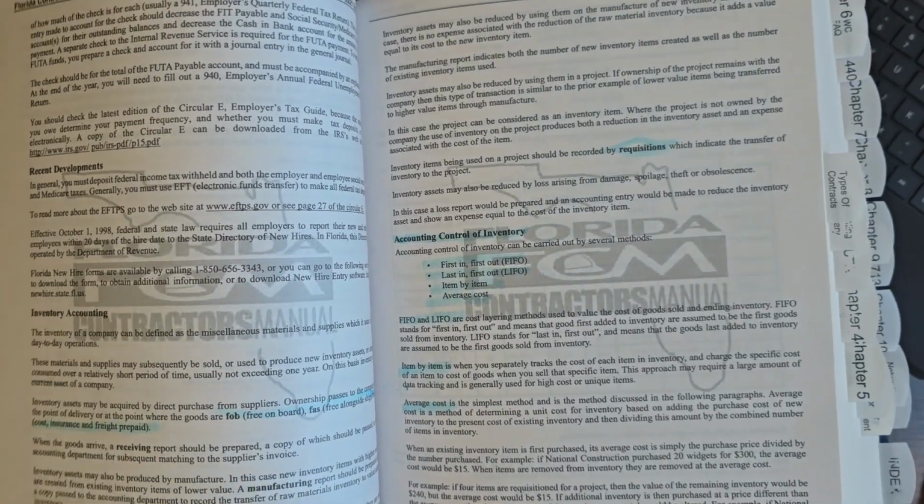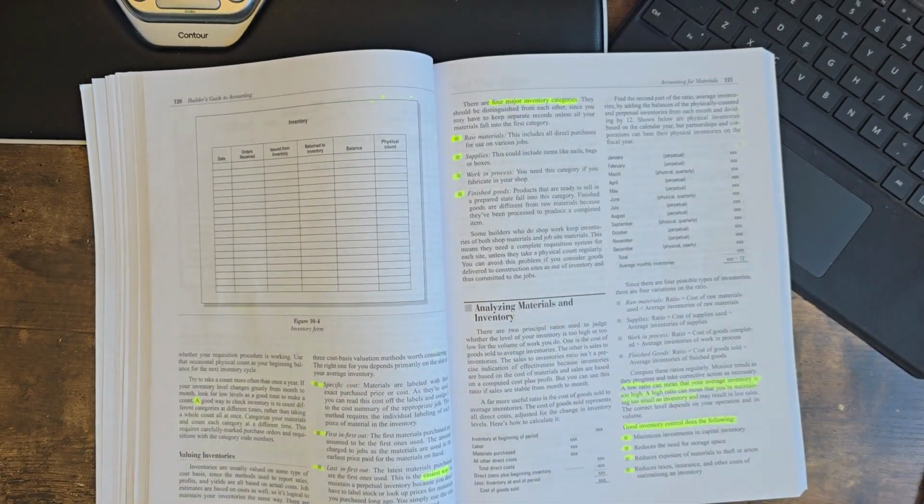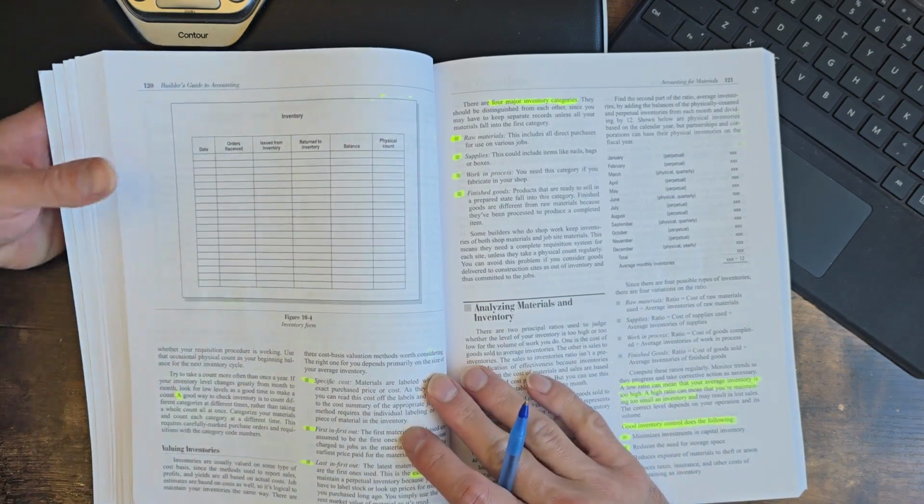So if they say, according to the Florida Contractors Method, what is the simplest method? Then you go to the FCM, it's page 3-59, in chapter 3 under accounting for inventory. And that would be your answer. So you need to always read the question.